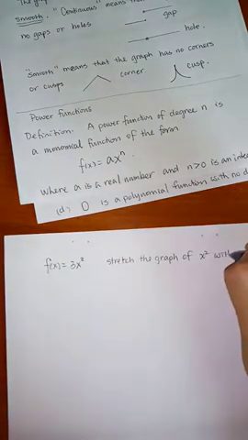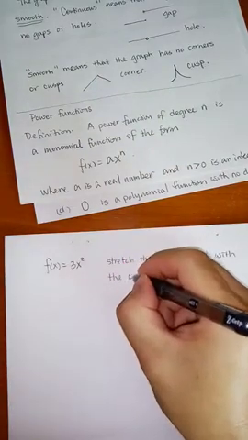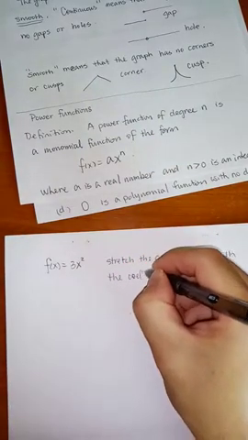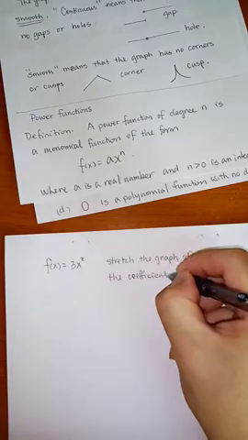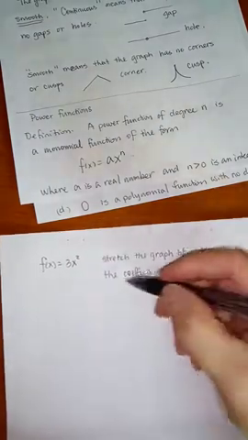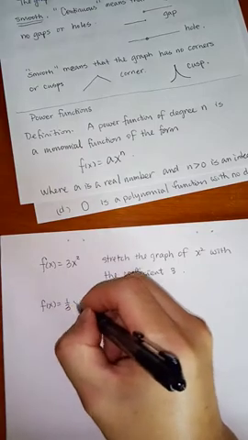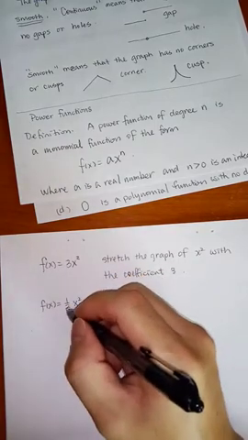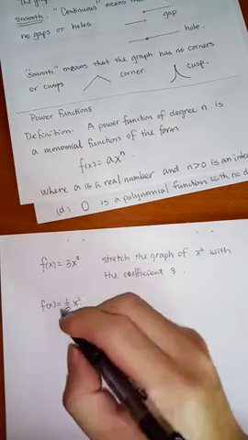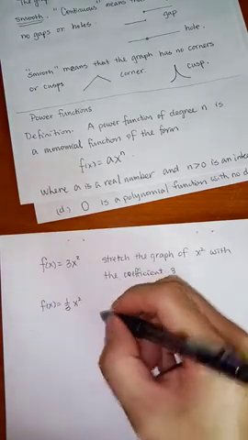With the coefficient 3, you stretch it, or with a coefficient less than 1, you compress it.